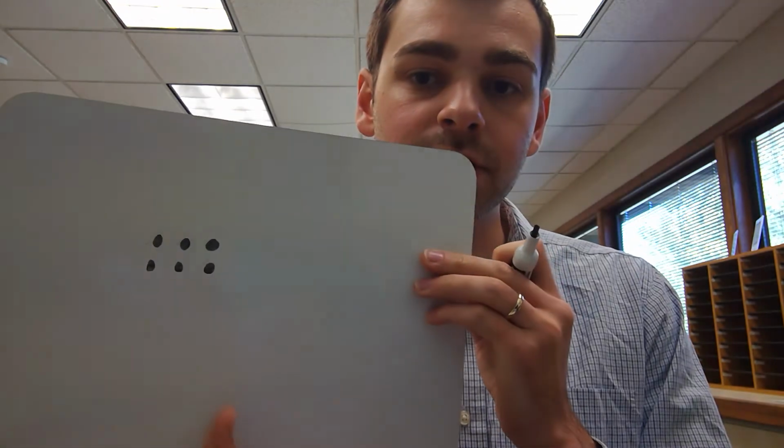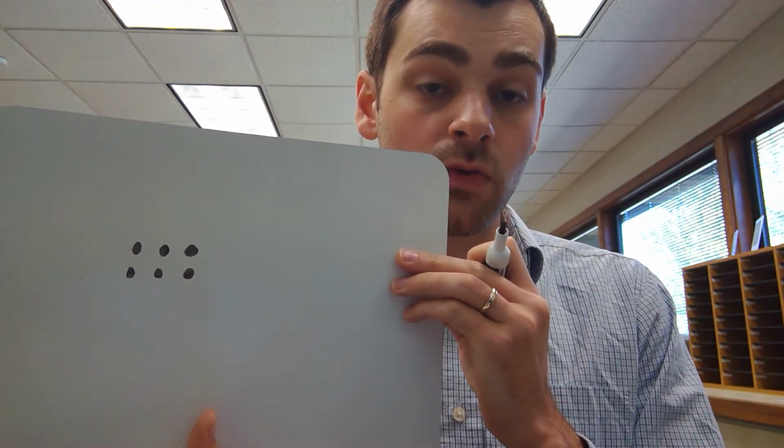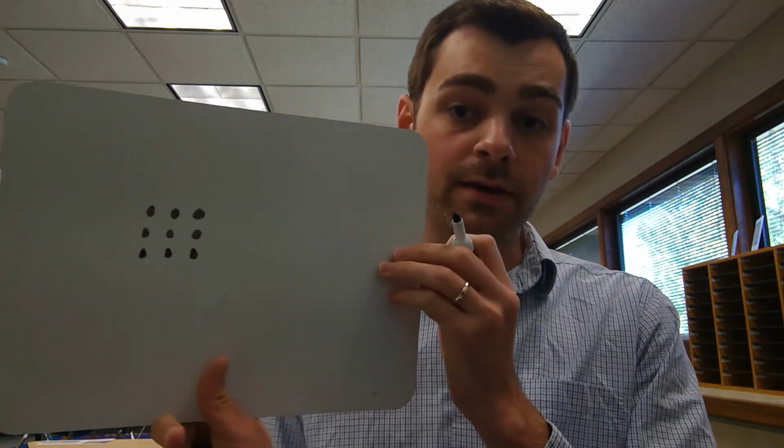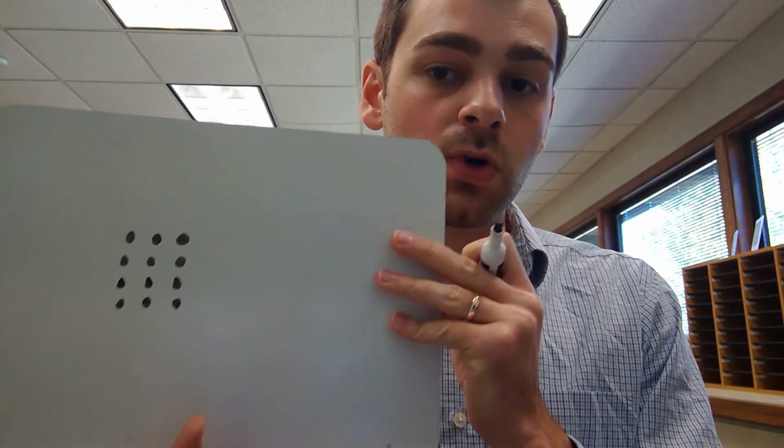So far I have 3. So I'm going to keep going. I'm going to go 4, 5, and 6. So as you can see, I just added another row. Then 7, 8, and 9. Added another row underneath that one. And then lastly, 10, 11, and 12 is my last row there.